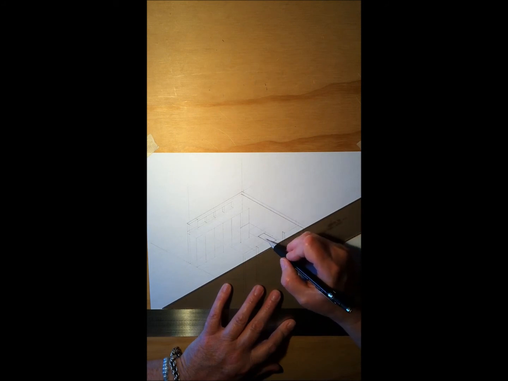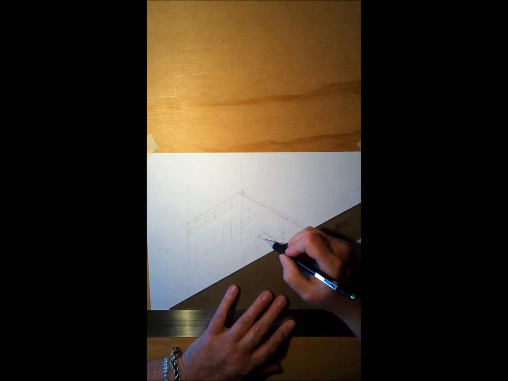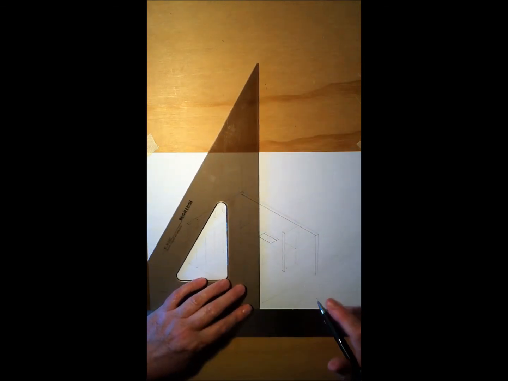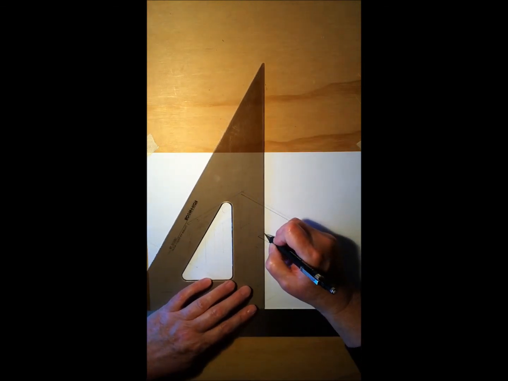I could actually see the corners of the sink by figuring out how deep I want that sink to go. And I would see this corner.